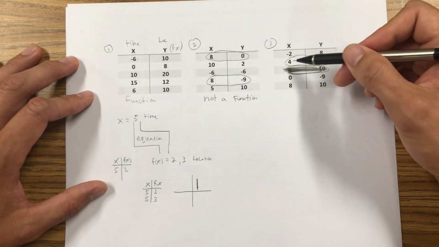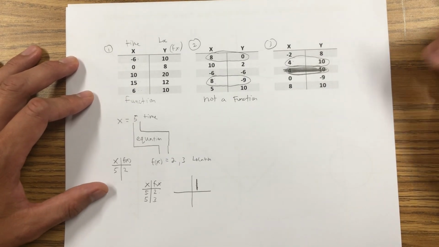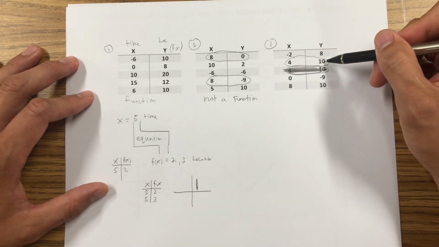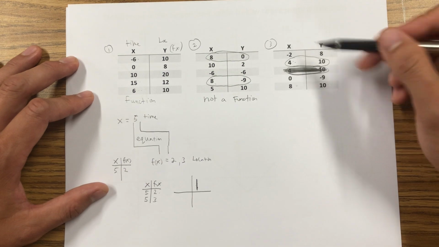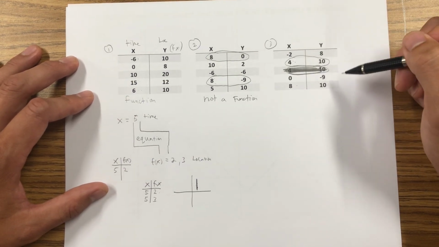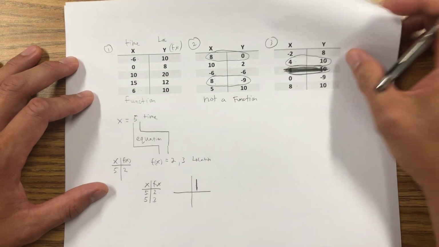All right, so technically there's only one 4, okay? And you're probably thinking, wait a minute, how come there's a 10 there? Well, at 4 o'clock, you were home. At 8 o'clock, somehow you went somewhere and you came back, you were at home. So that's okay. The y can repeat, but the x cannot.